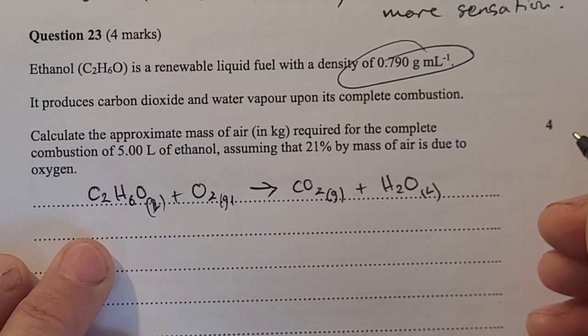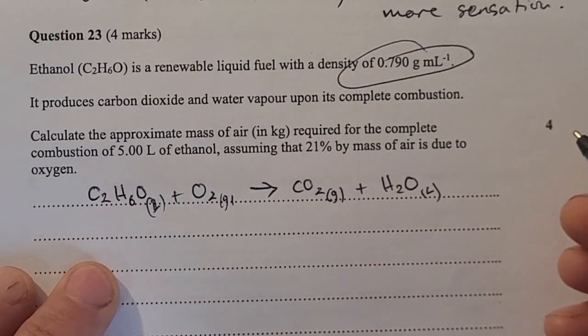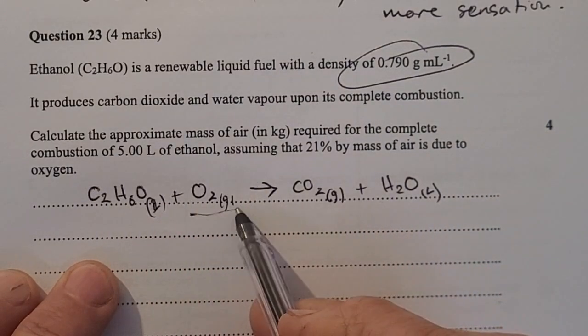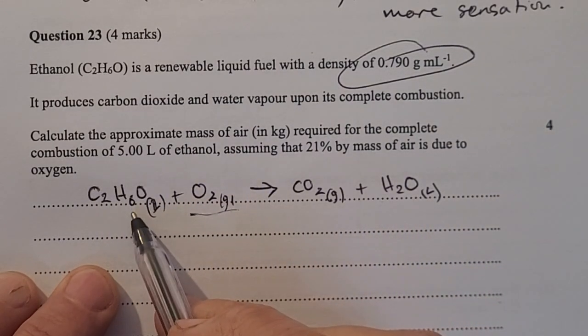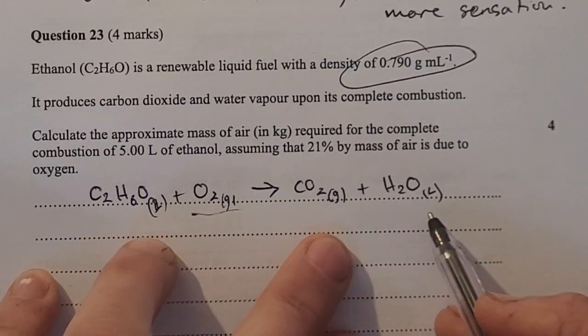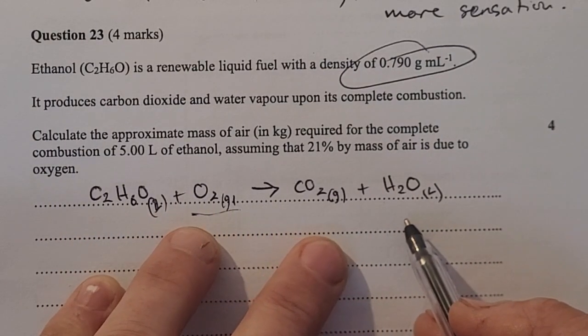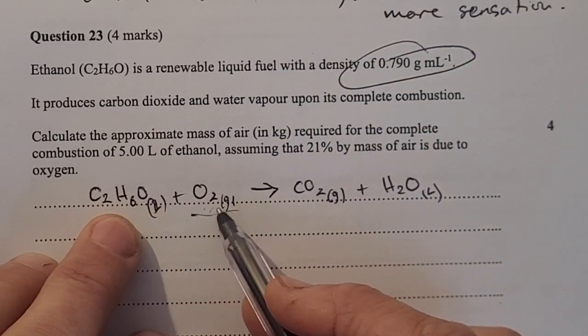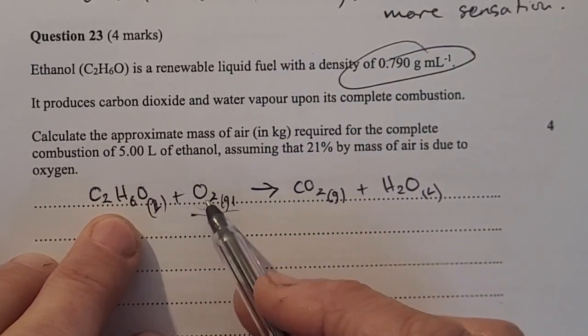All right. So calculate the mass of air. So we need to firstly balance this. Let's do O last, because we can adjust oxygen last.